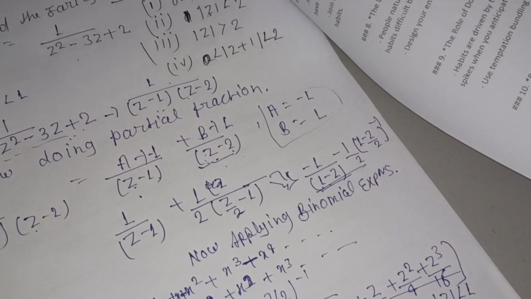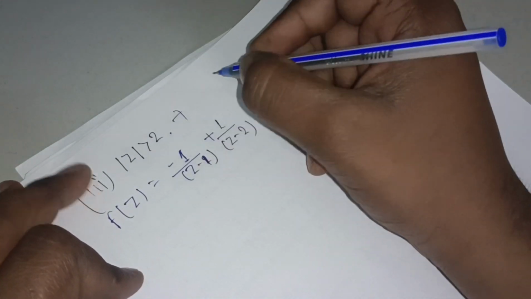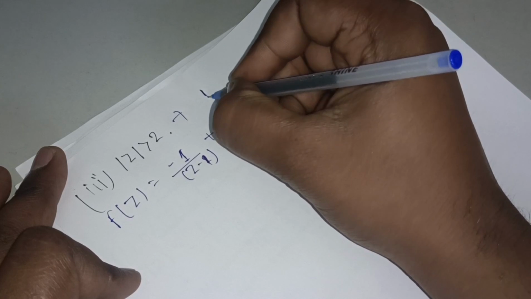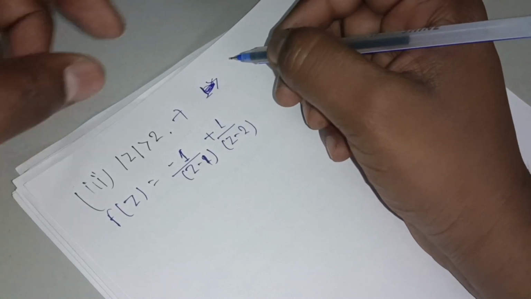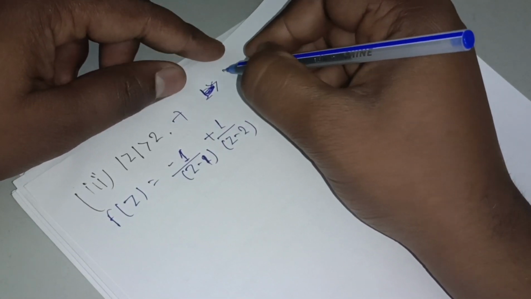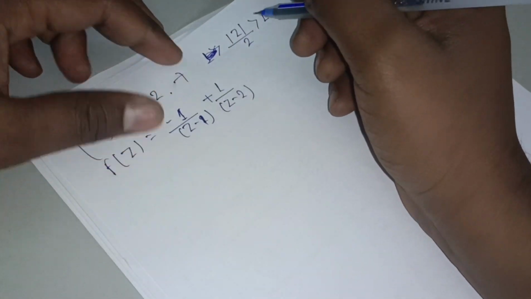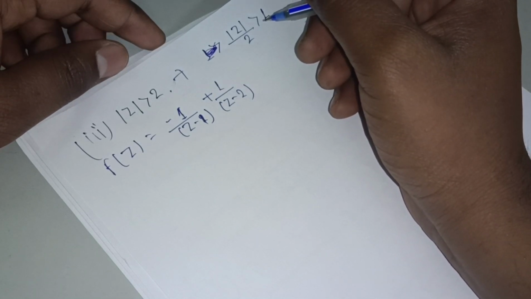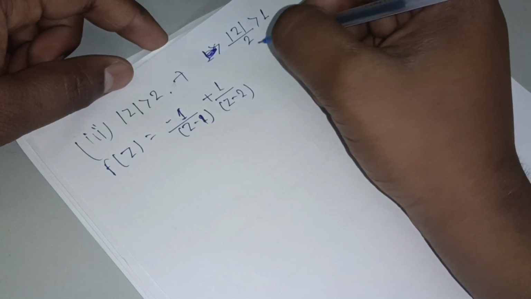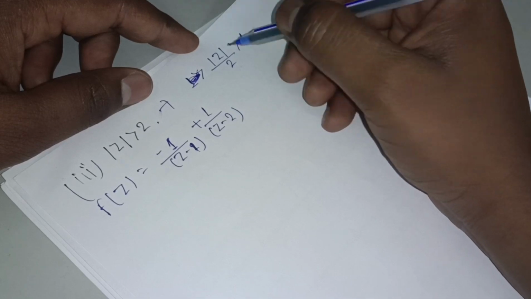Z minus 2, right? See, this is it. Means 1 will be greater than, sorry, means mod of z upon 2 greater than 1. It should be less than 1, okay? 2 upon z should be less than 1. Sorry, what I'm saying.